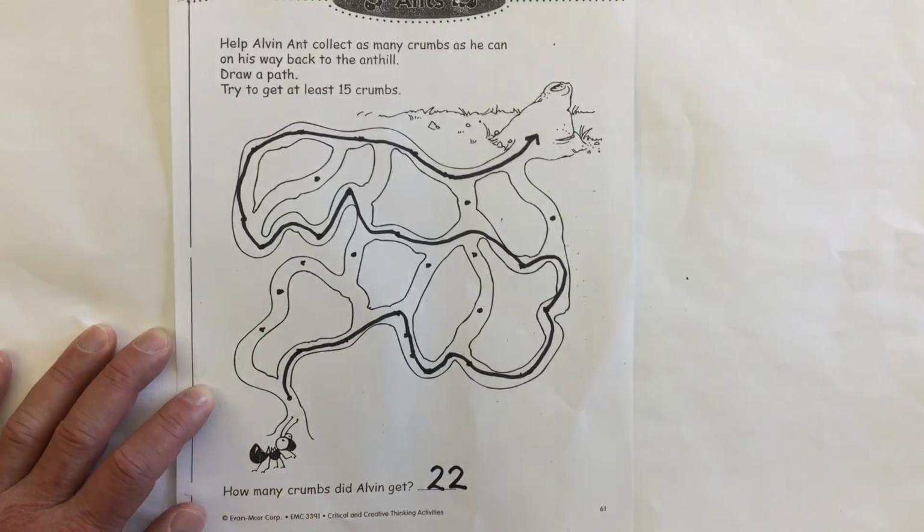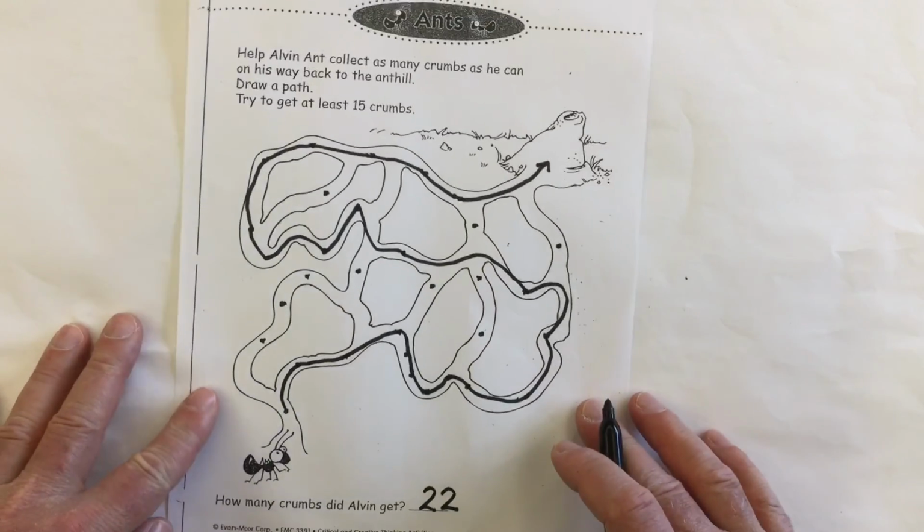And that's our worksheet package on ants.